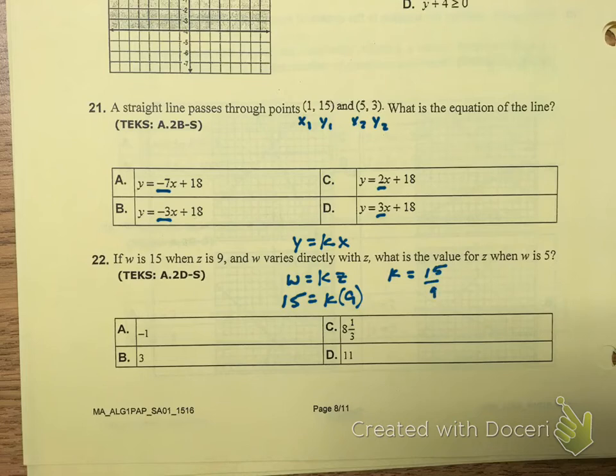And it says, what is the value for z when w is 5? We look at our equation. If w is 5, we know my k value is 15 over 9, and we're looking for z. So you can also solve it this way. The proportion might be a little bit easier, so I would probably solve it that first way instead of the second way. Setting it up as a proportion will be a little bit easier than taking a couple steps.